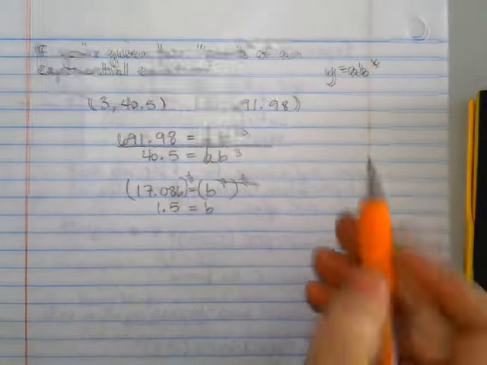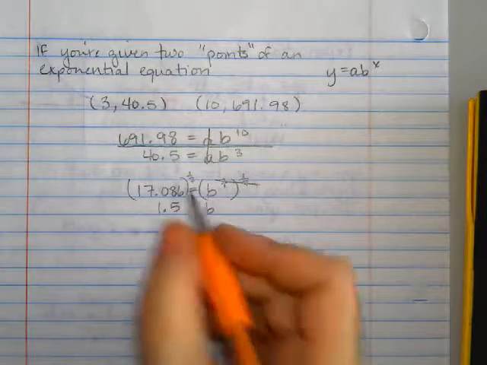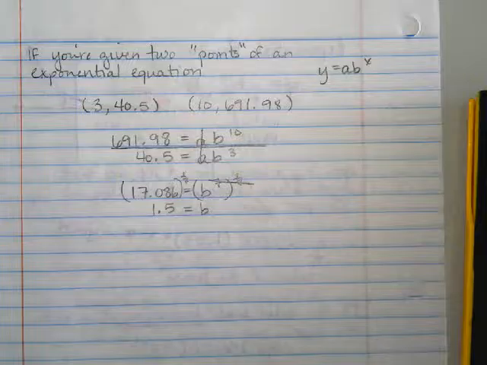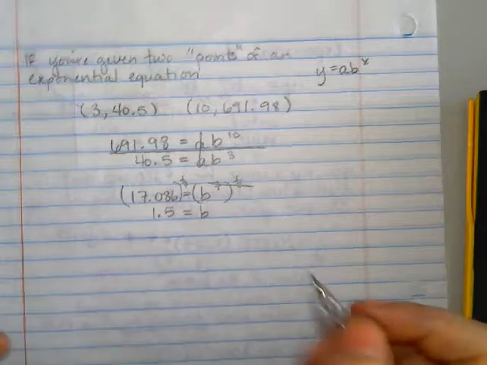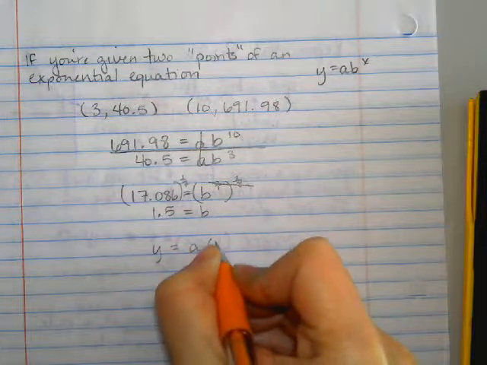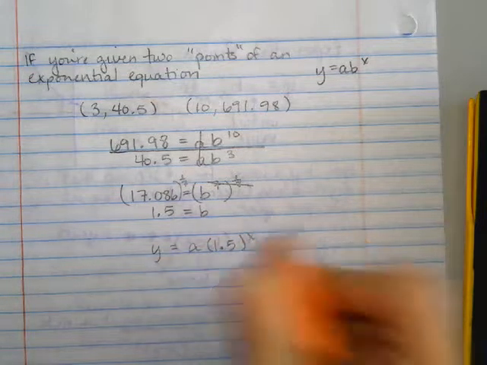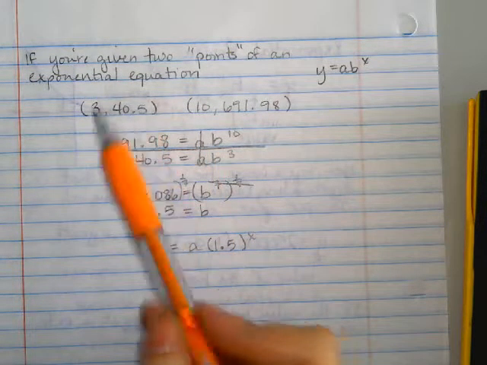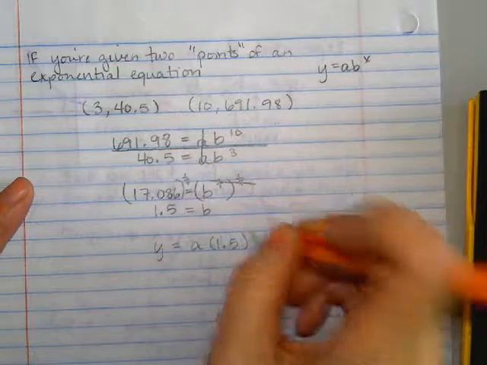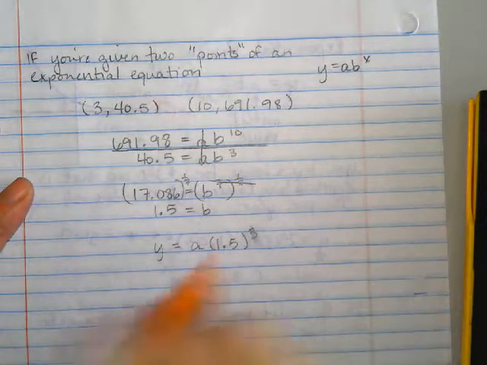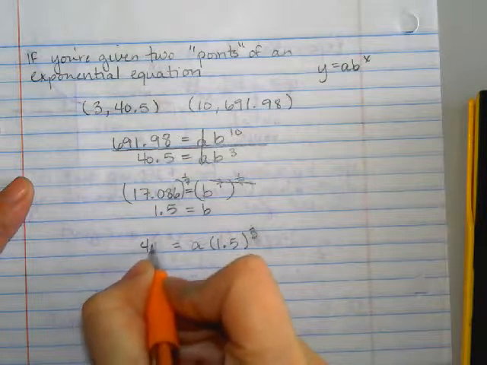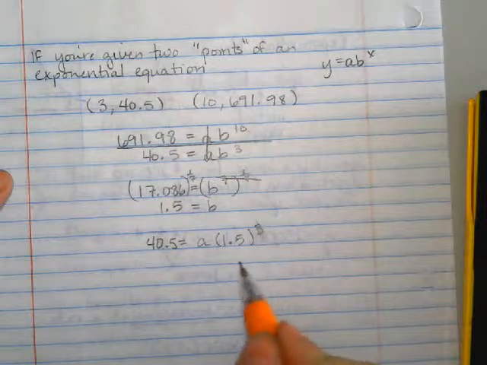So now I know that b equals 1.5. And then similar to how you would solve if you have a slope and a point on the graph, you're going to plug everything that you know. So you've got y equals a times 1.5 to the x. And I have, from my initial part of the problem, an x and a y and an x and a y. I'm going to use the 3 one just because it's a little bit more precise. So x is 3, y is 40.5. And then I just need to solve from there.